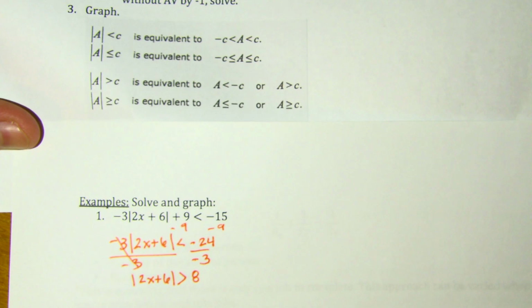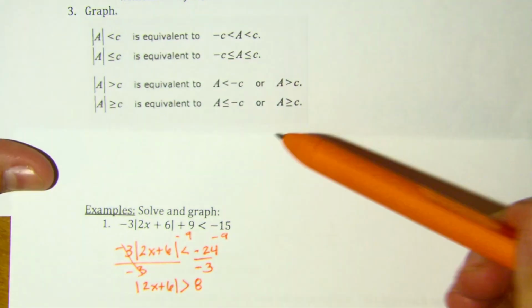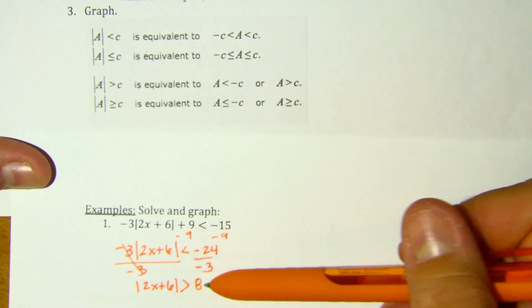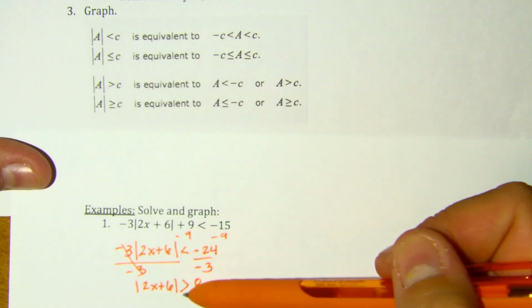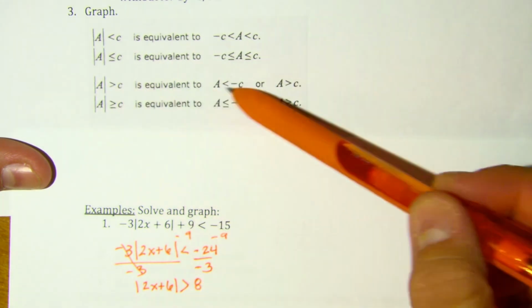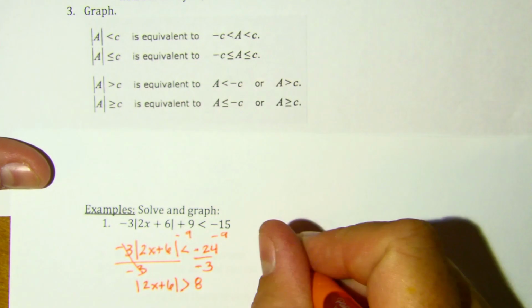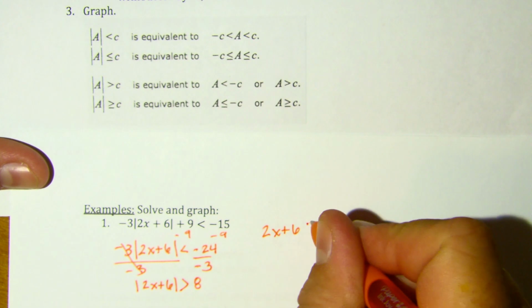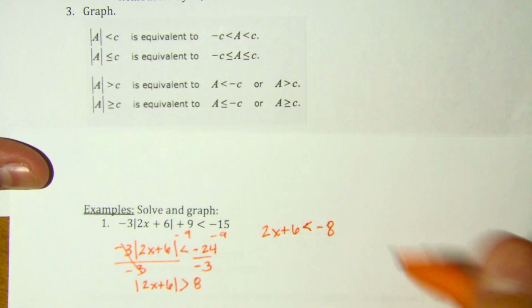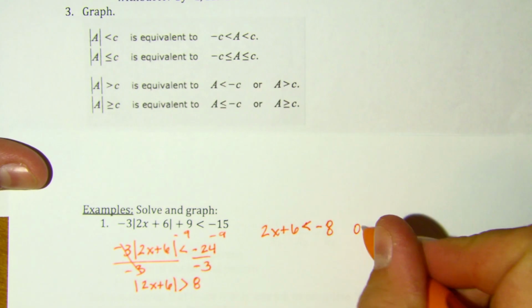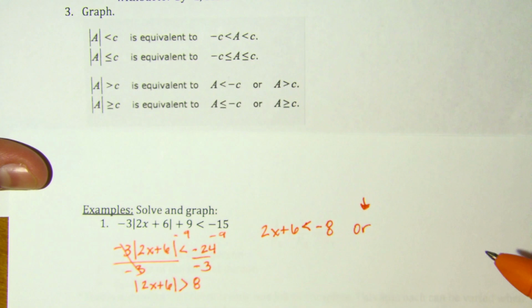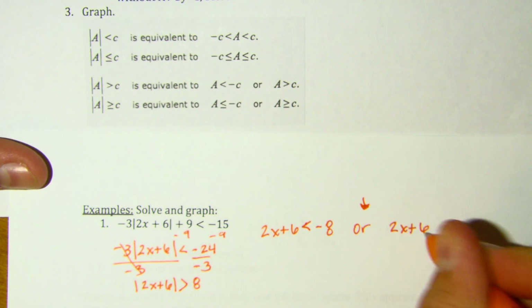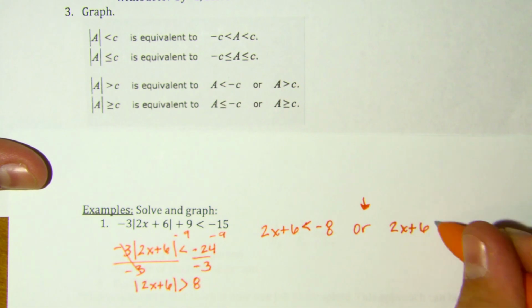All right, so notice here the inequality is pointing towards the absolute value, so we're going to be using these 2, without the line underneath. So it's going to be following this kind of pattern here. So I have 2x plus 6 is less than -8. So switching the sign of that C value, notice the negative there. Or, and it's really important that you include the word or here because it does make a difference. 2x plus 6 is greater than 8.